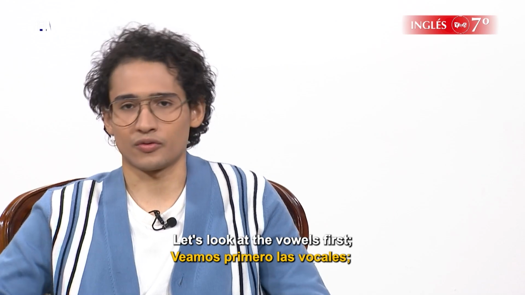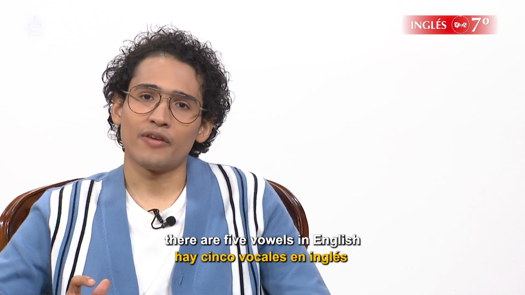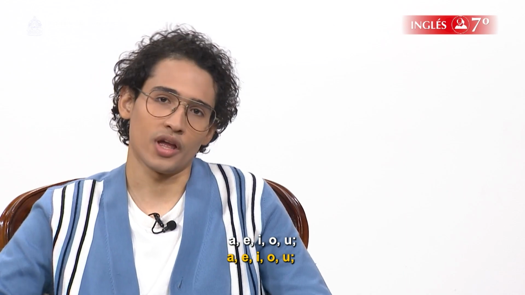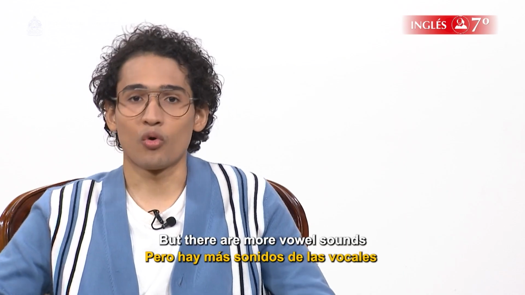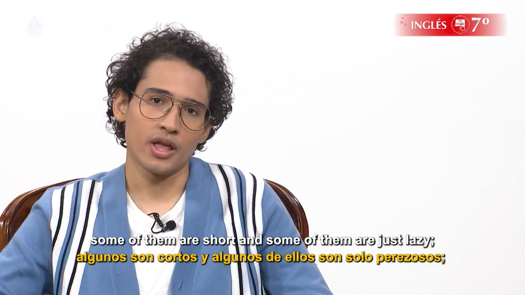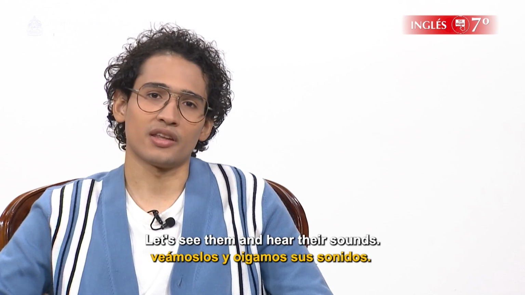Let's look at the vowels first. There are 5 vowels in English: A, E, I, O, and U. But there are more vowel sounds, and some of them are long, some of them are short, and some of them are just lazy. Let's see them and hear their sounds.